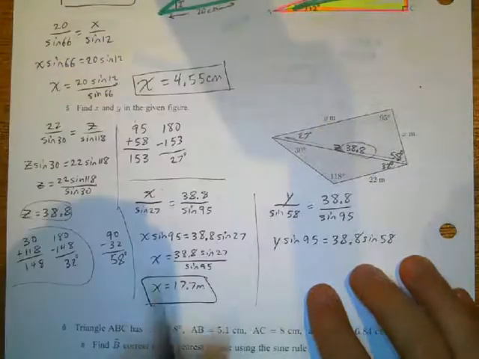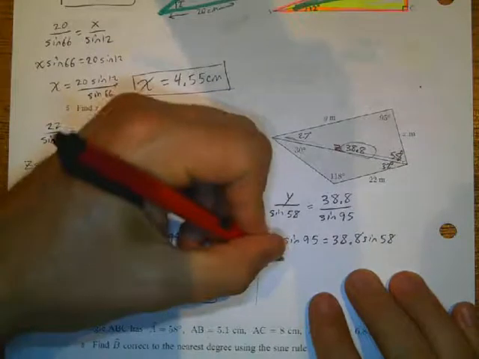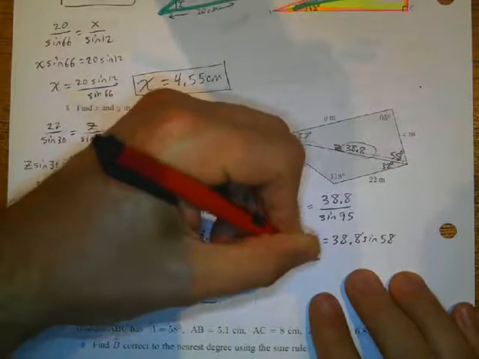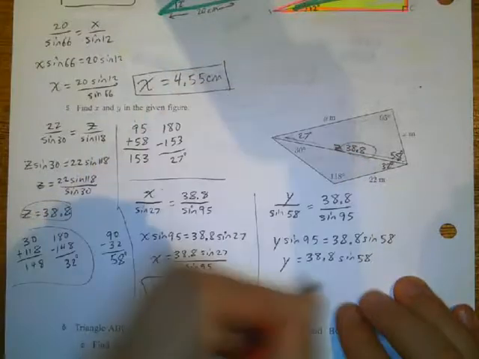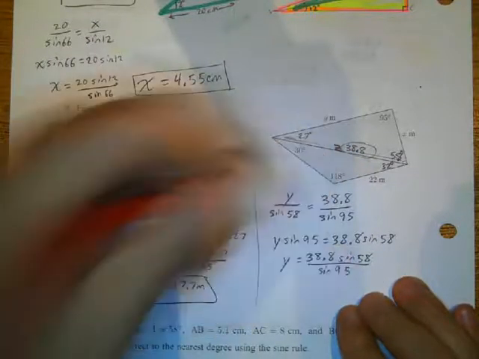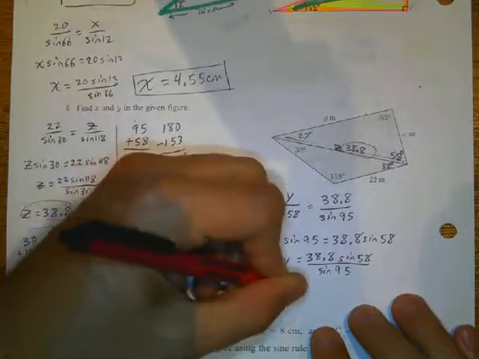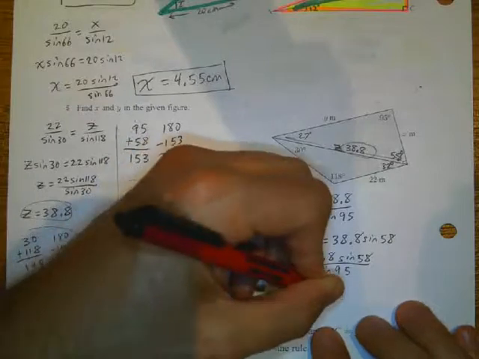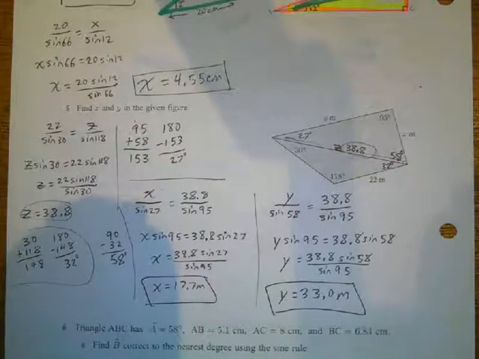Then I can divide both sides by sine 95: 38.8 sine 58 divided by sine 95. And then I get y equals 33.0 meters. And there's my answer for that one.